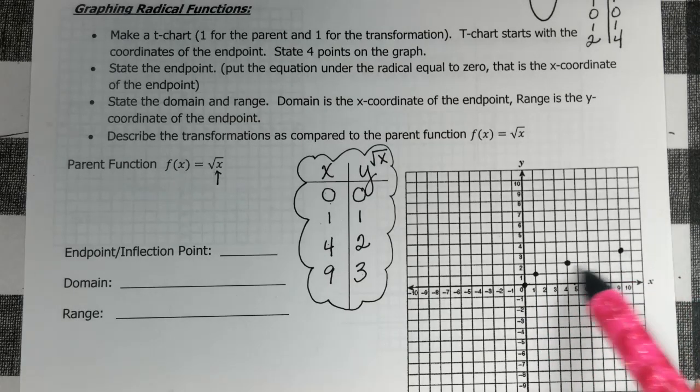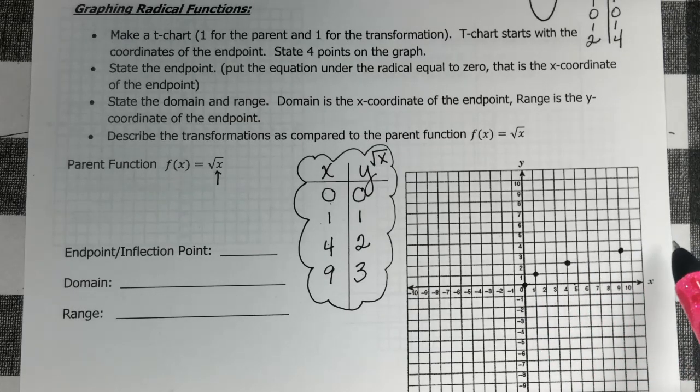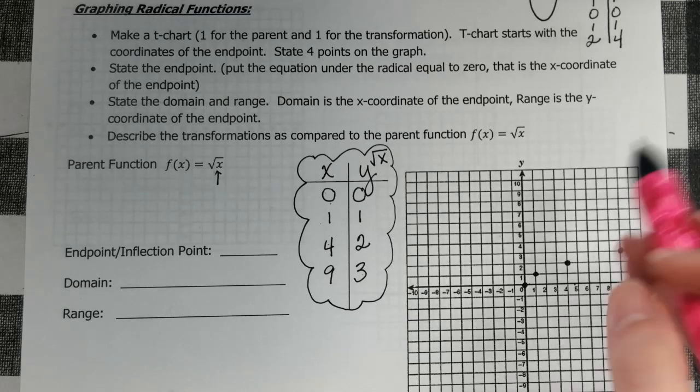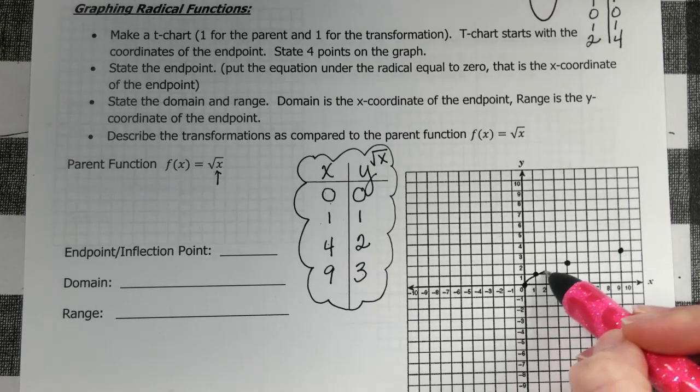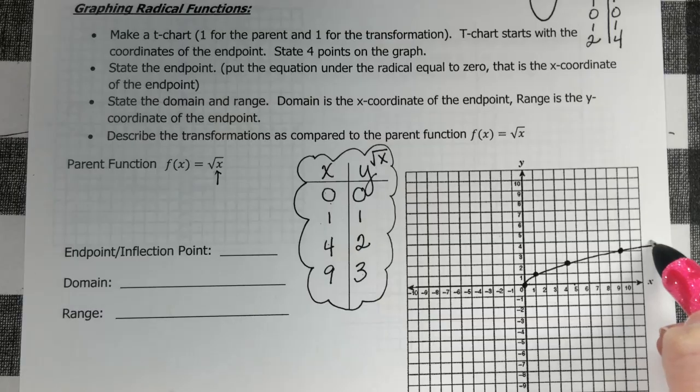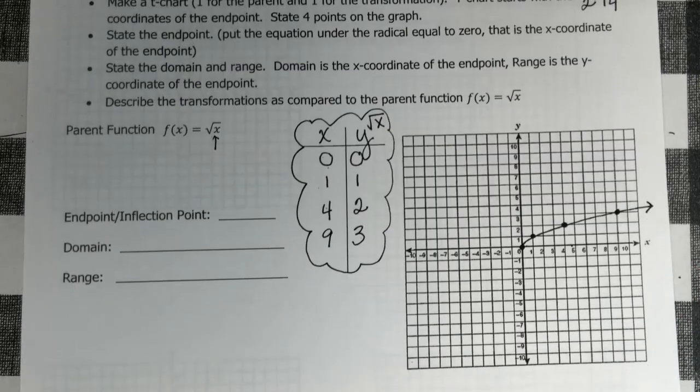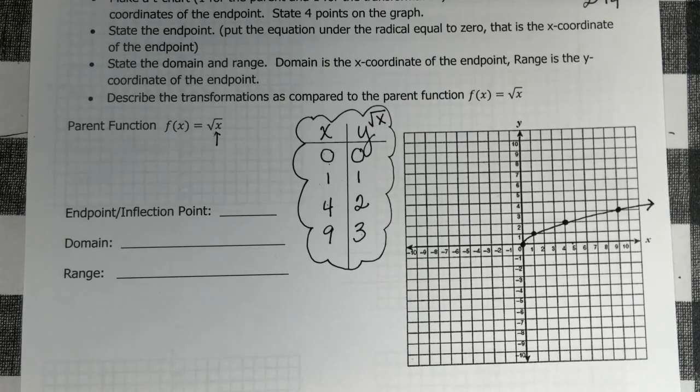Okay, am I going to extend the right side of my graph with an arrow? Yes. Why? Because it's infinite. Because you can keep going and you can do the 16 and you get 4, you get 25, and you get 5. So this, as far as we know, right here, you keep going on for infinity. Okay?